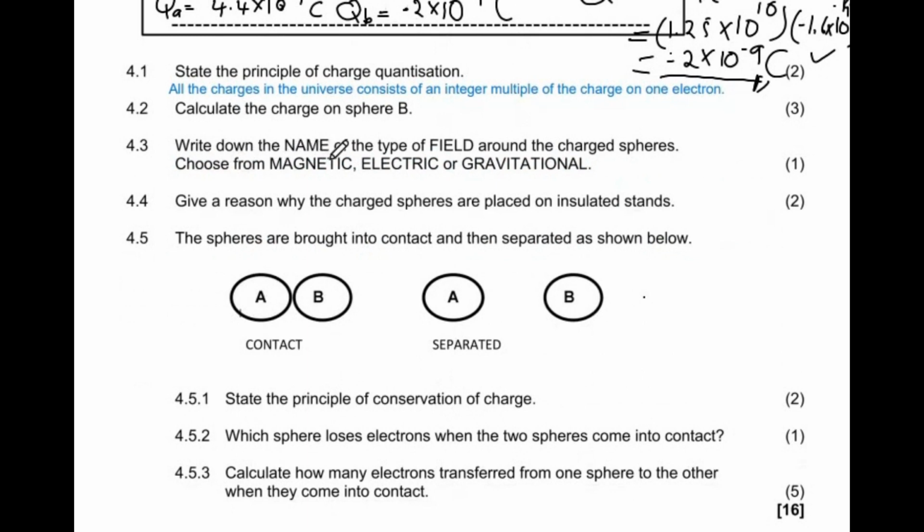Write down the name of the type of field around the charged spheres. Choose from magnetic, electrical, or gravitational. The answer to this is obvious because with electrostatics we're dealing with electric charges. So around charged spheres, for example, a positive sphere, we will have an electric field that is moving away from the charged sphere.